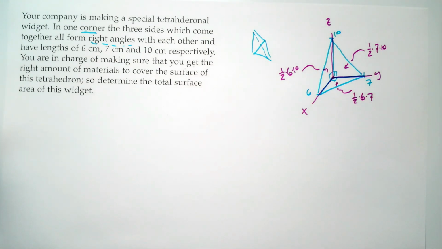But then we have the slanty face. That's not quite a technical term, but you know what I mean. The other side, that one is going to make us think. The challenge is, it's not so clear how you find the base or the height. And the answer is, we're not going to find the base or the height. We're going to use our tools.